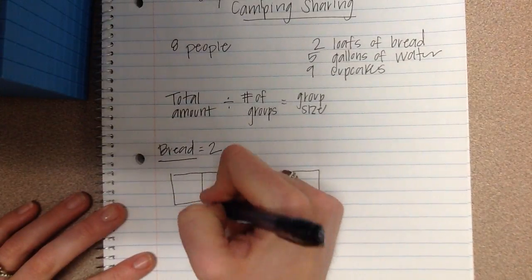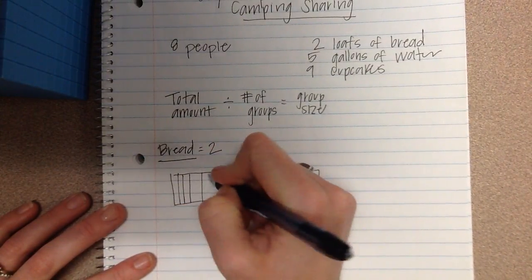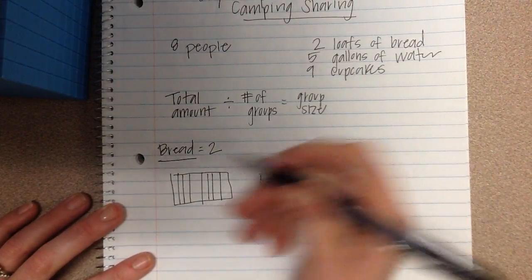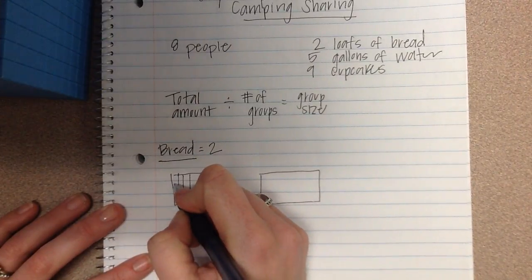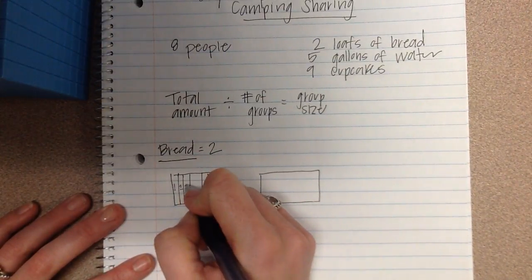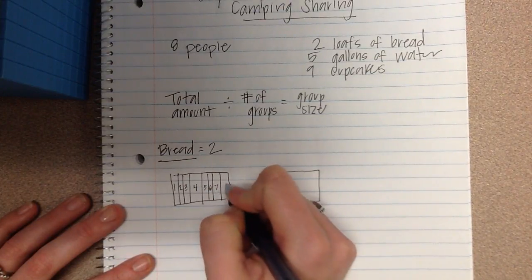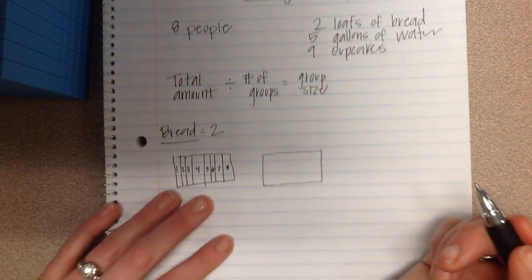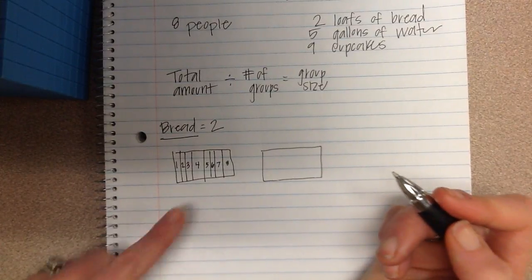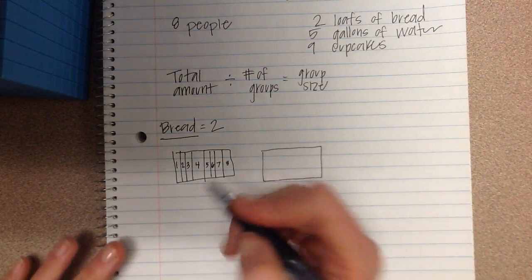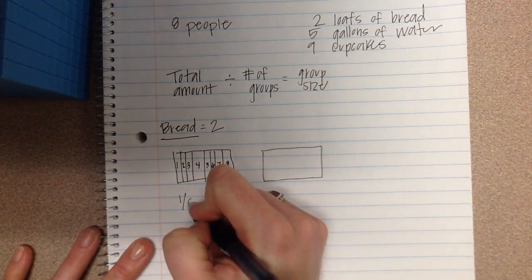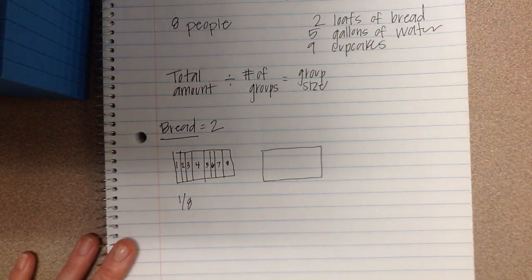Well, I'm camping, I'm tired, I don't want to think much about it. So I'm going to break this into 8 pieces. So everyone's going to get, this is going to person 1, person 2, person 3, person 4, person 5, person 6, person 7, person 8. And we're going to imagine that all of these are equal slices, because I know it looks like 4 got a little extra. So that means everyone's going to get 1/8 from the first loaf.